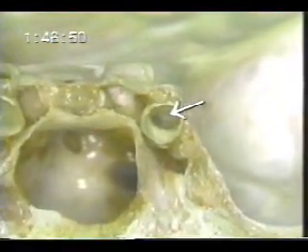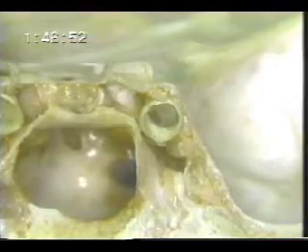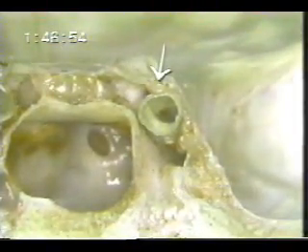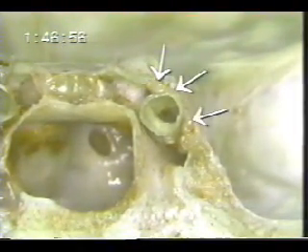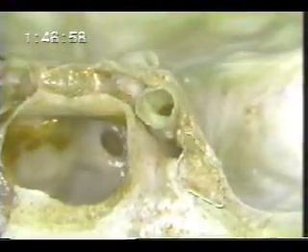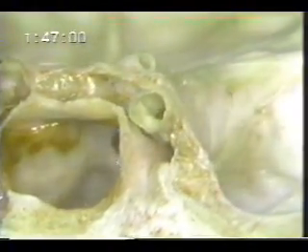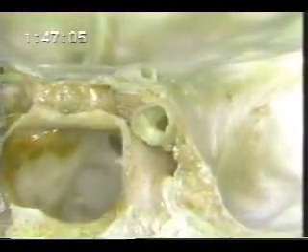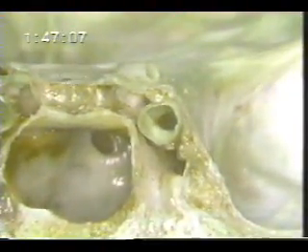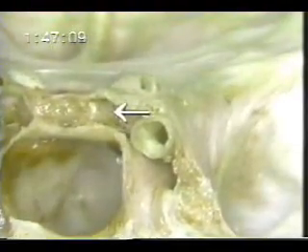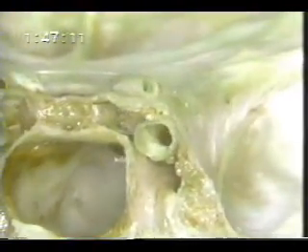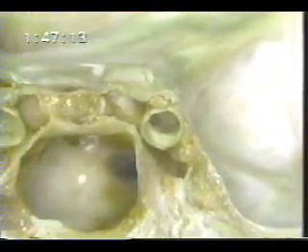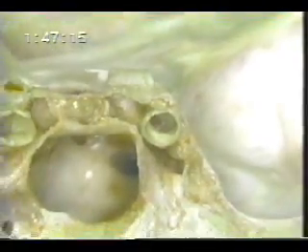Here's the divided internal carotid artery passing forwards. Here are cranial nerves 3, 4, and 6. Here's the trigeminal ganglion. Here's the dura. Here's the pituitary gland, contained within the dura that creates the pituitary fossa. The two cavernous sinuses are connected to each other behind the pituitary gland.